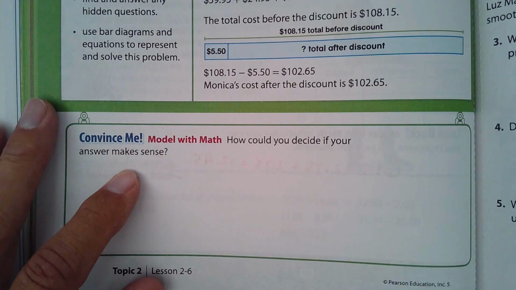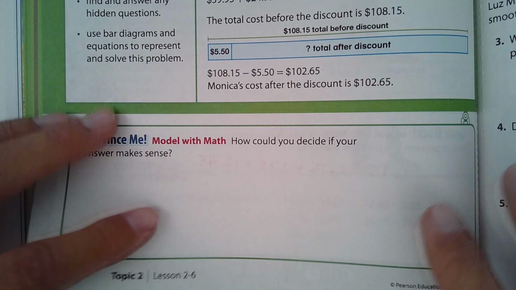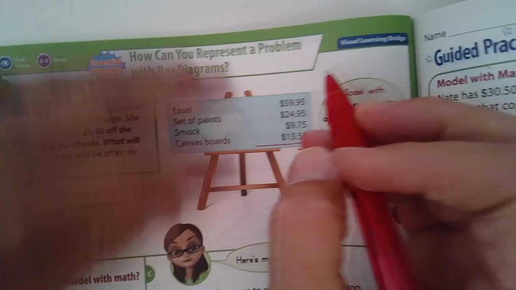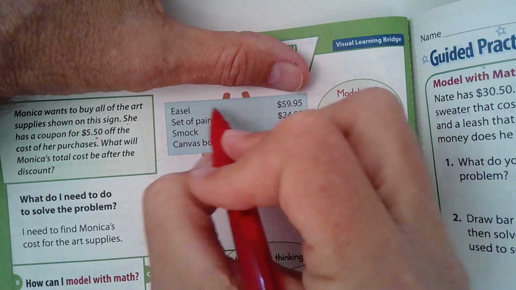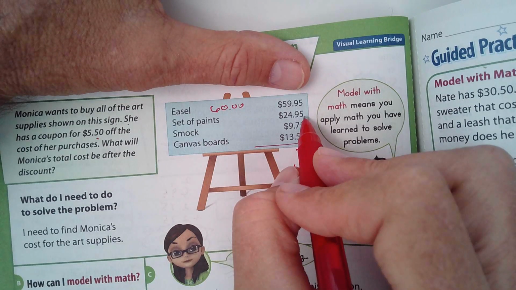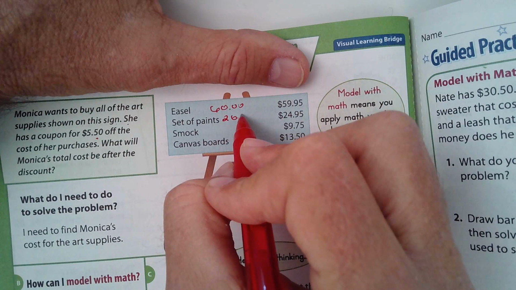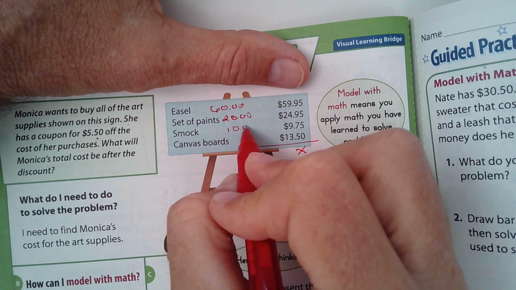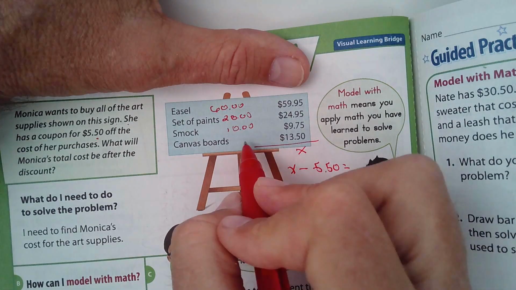Well, if we go back a week or so, we've been doing some rounding and estimating. And so this is what came to mind for me. $59, that's really close to 60, so I'm going to put a 60 here. $24.95, well, I'm just going to call that 20. 9.95, that's really close to 10. 13.50, well, that's close to 10.